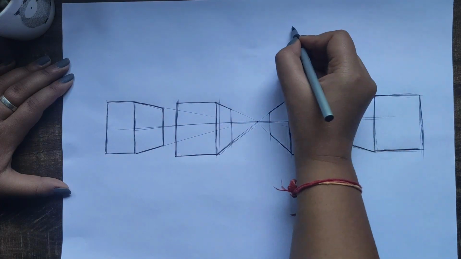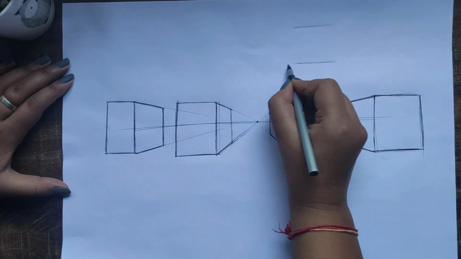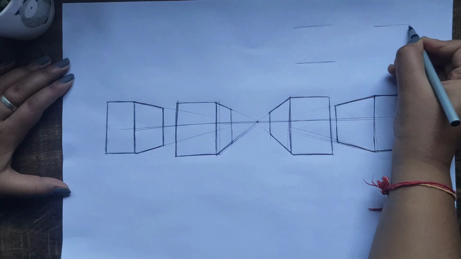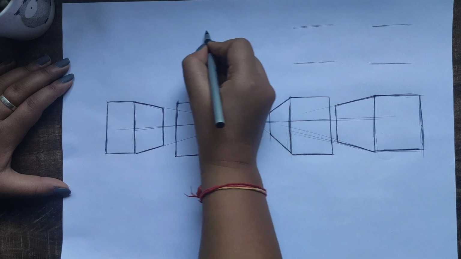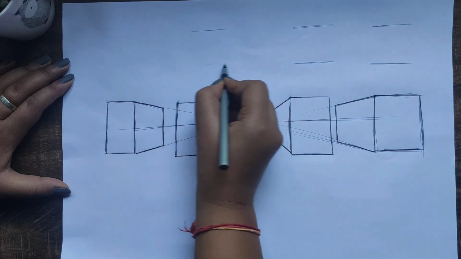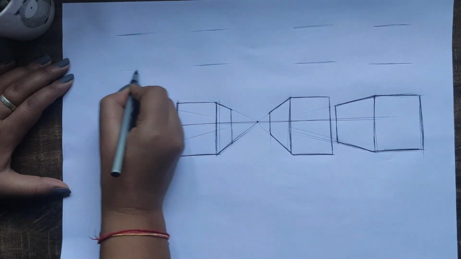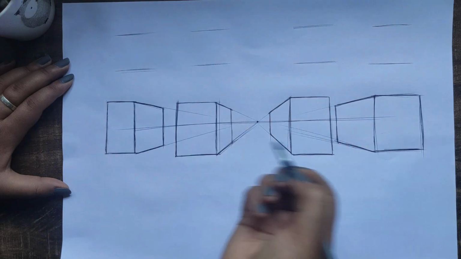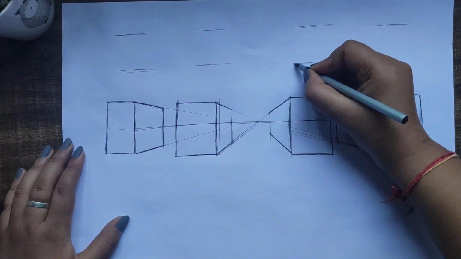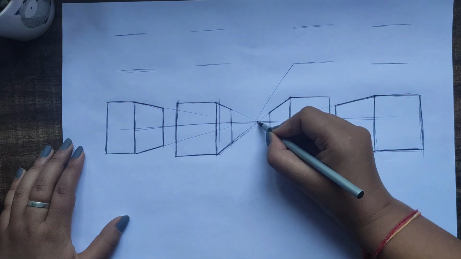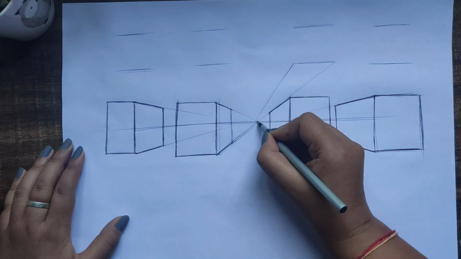Now we will construct the cubes on the upper side of the horizon line to see how the cubes will look from the upper side of the horizon line. It's the same process as we did when we placed the cubes at the center or at the top of the horizon line. Now we will join the vanishing lines to the vanishing point just as we did previously, and it's the same construction process again.